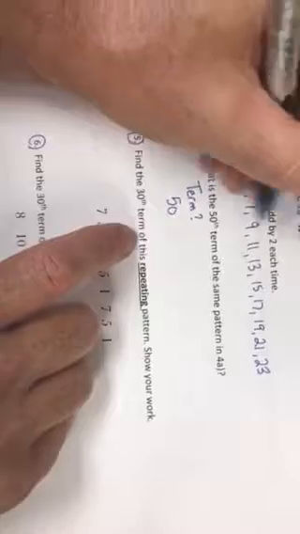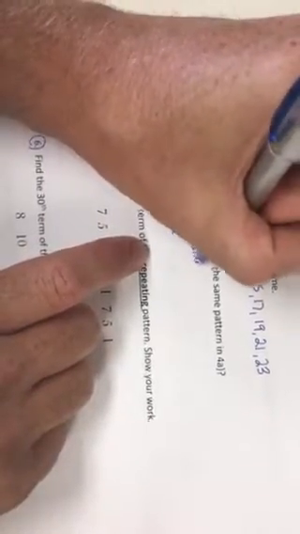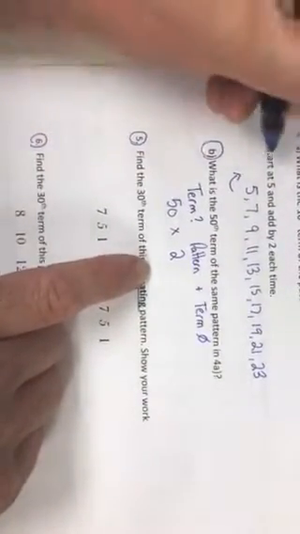The multiplication way that I've tried to show them in 2 different ways now. The first way that I've shown them is the term that you're trying to find, which in this case is 50, times what's happening with the pattern, which in this case is going up by 2, plus what term 0 would be. So if we went back one space here, that would be a 3. So we would add 3 to that, and then you get 103.